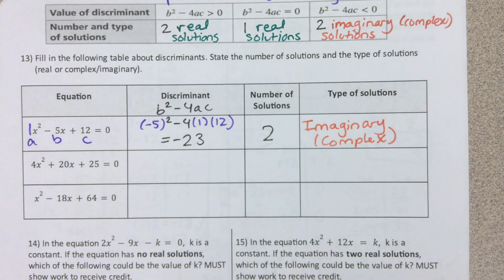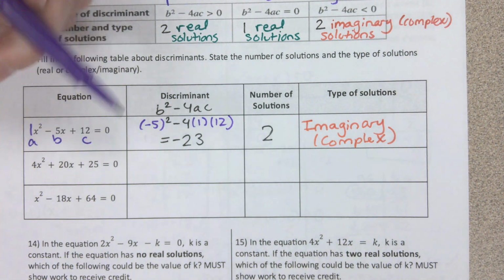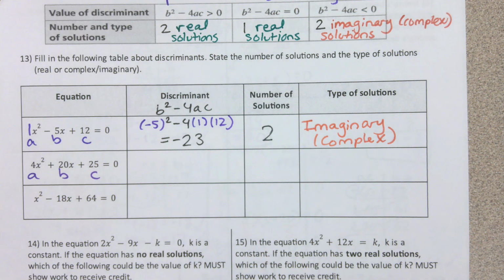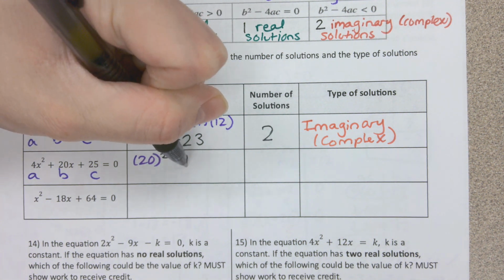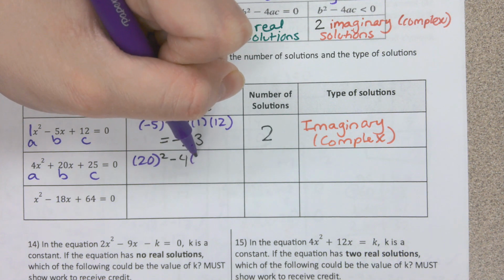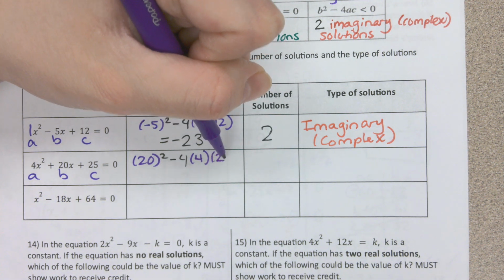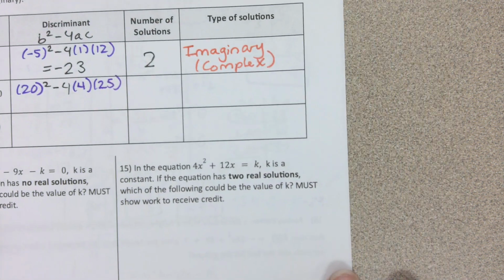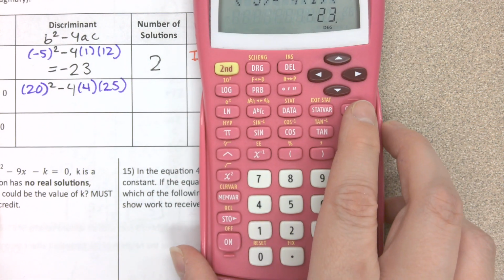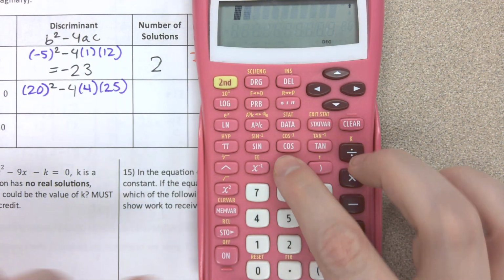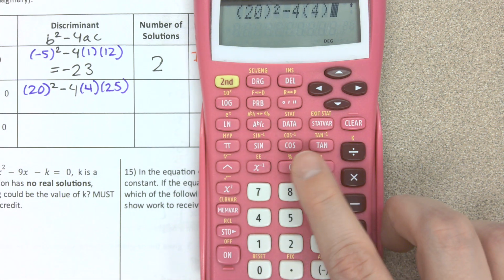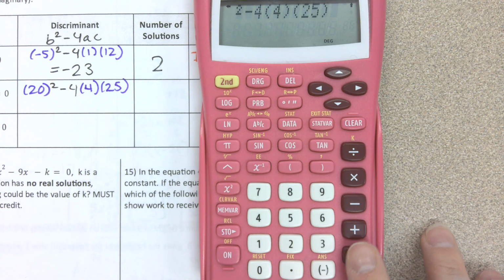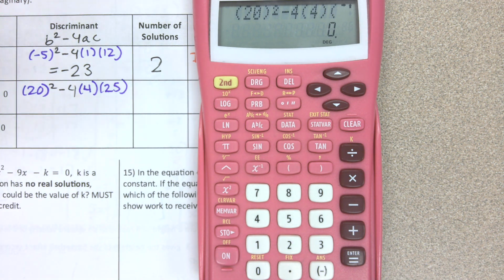All right, next one. 4x squared plus 20x plus 25 equals 0. A, B, C. We have B, so 20 squared minus 4 times A, which is 4, times C, which is 25. And let's use the calculator. 20 squared minus 4 times 4 times 25. And that gave us 0.